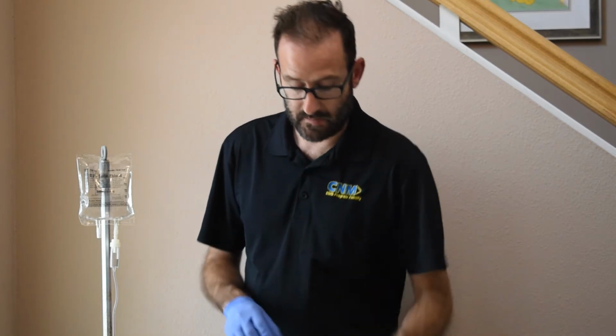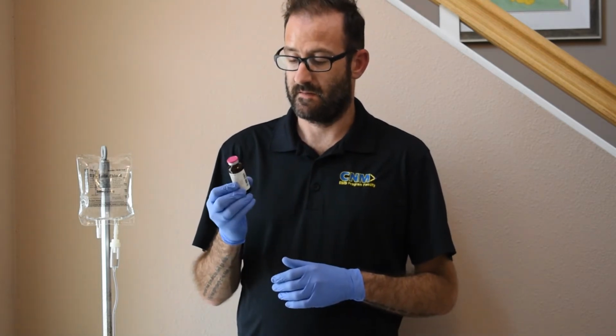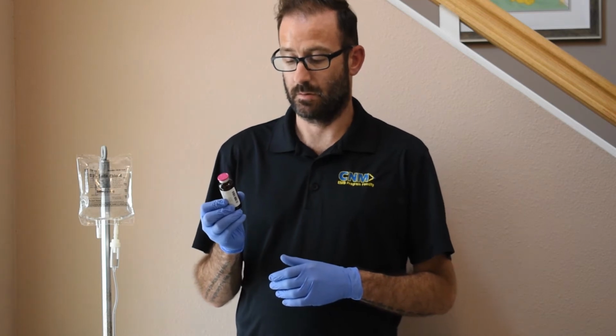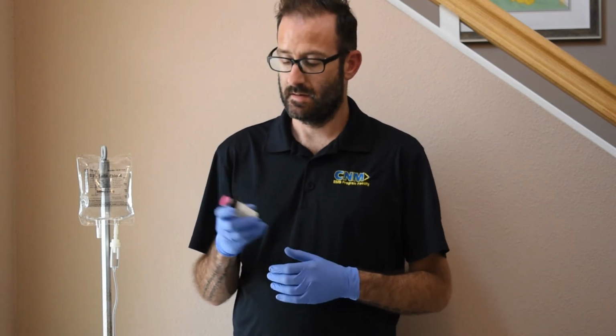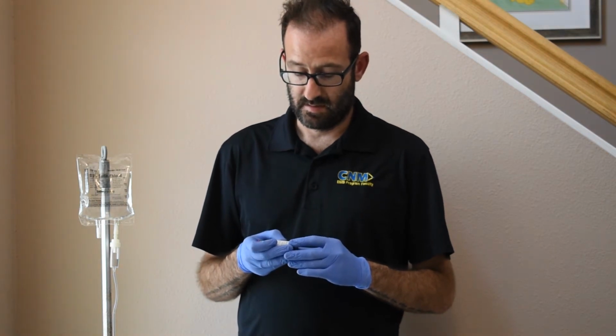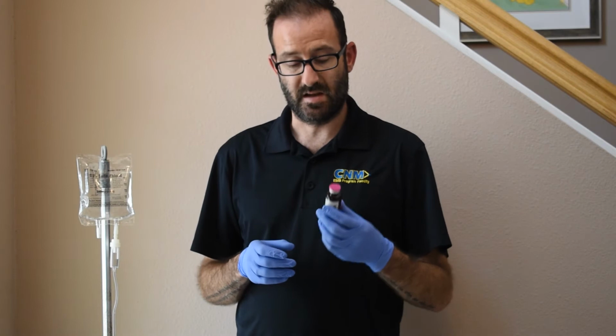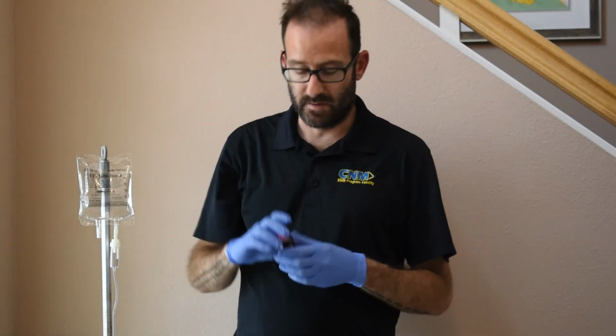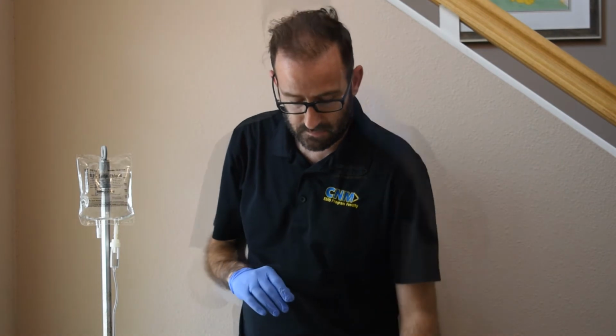I want to make sure that I have the right medication. I have Narcan. Concentration is 0.4 milligrams per 1 ml or 1 cc. I want to check my expiration date. It is in date, so I can use that. I want to hold it up to the light, make sure that I don't have any floaties in the vial.